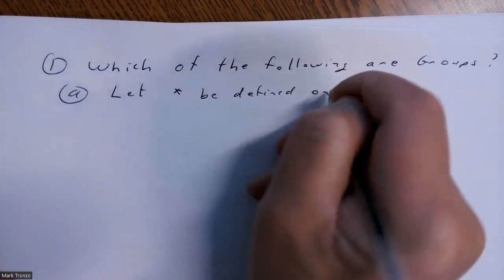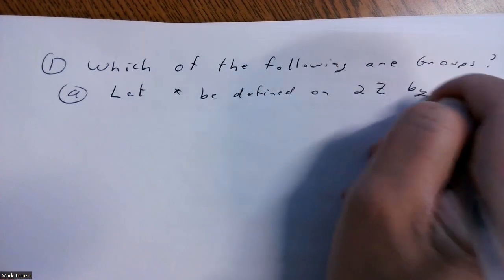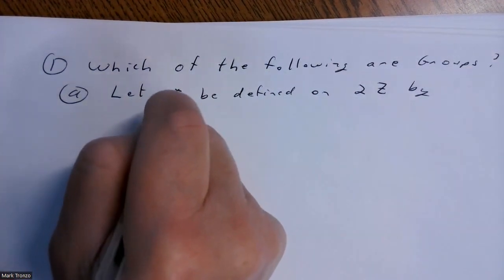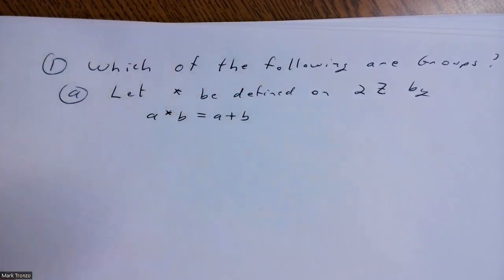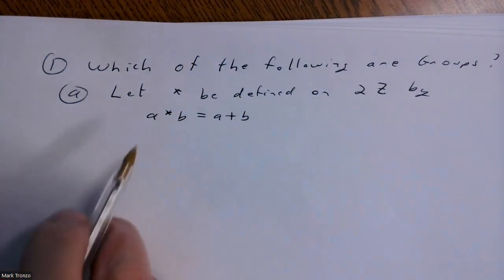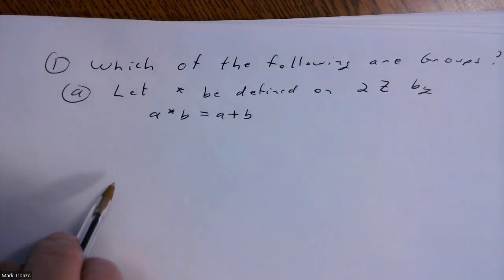We define 2Z by a star b equals a plus b. So really, it's just saying that our binary operation is just addition.